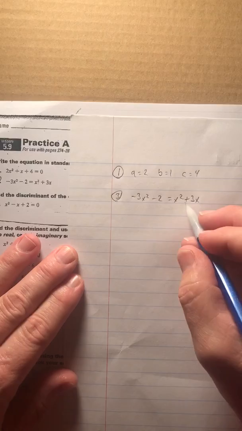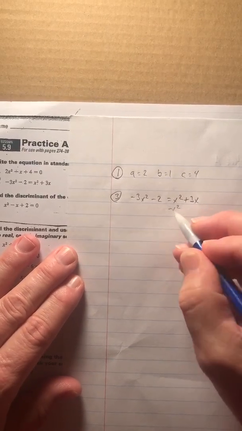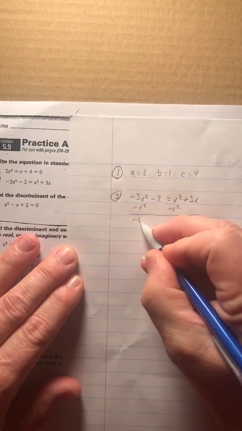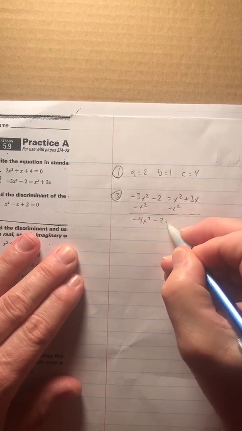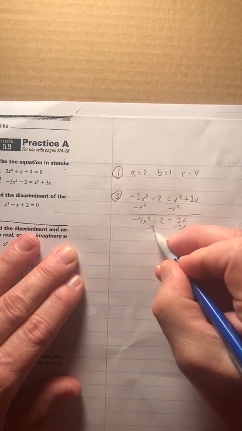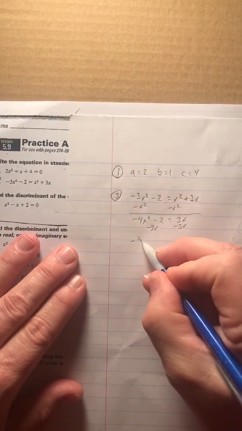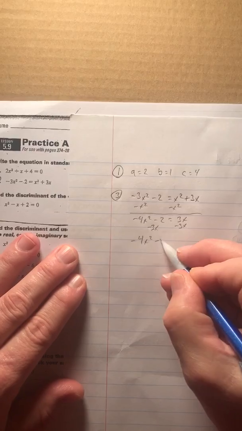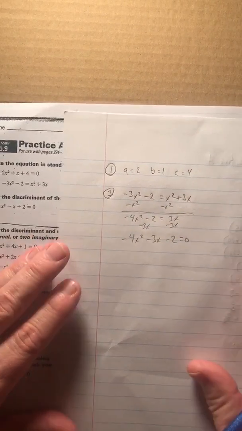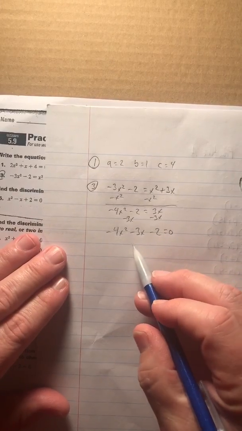All right, so I'm going to subtract the x squared. It gives me negative 4x squared minus 2 equals 3x. And then subtract the 3x. So I have negative 4x squared minus 3x minus 2 equals 0. And again, they don't like the leading coefficients to be negative.